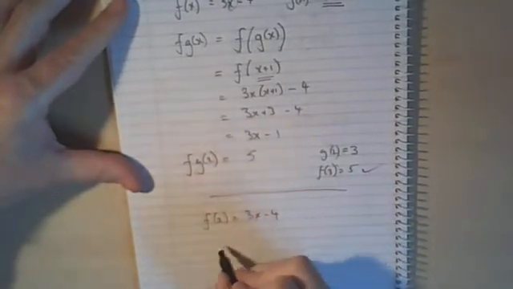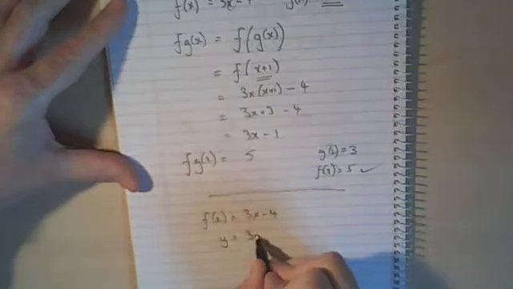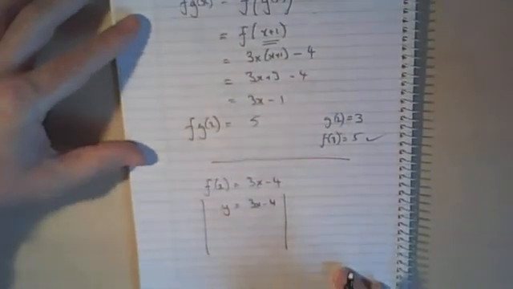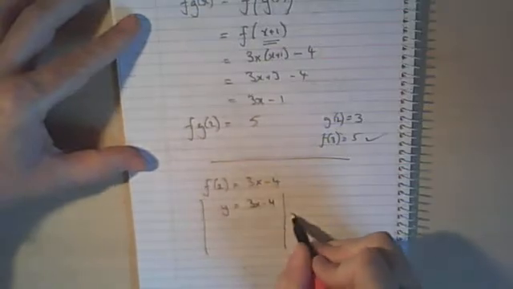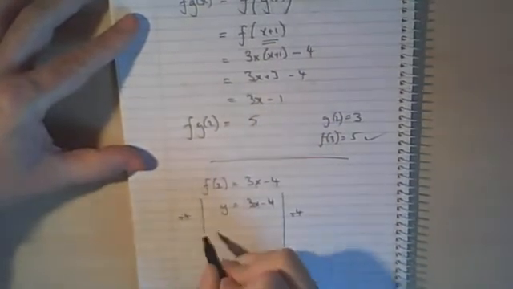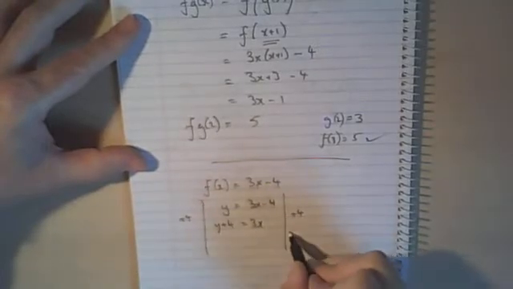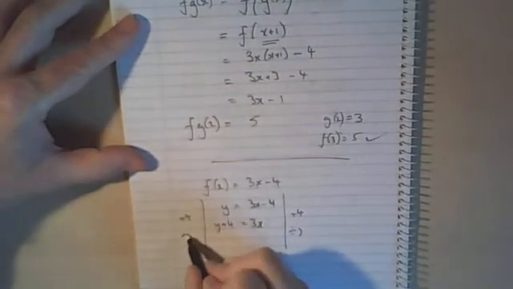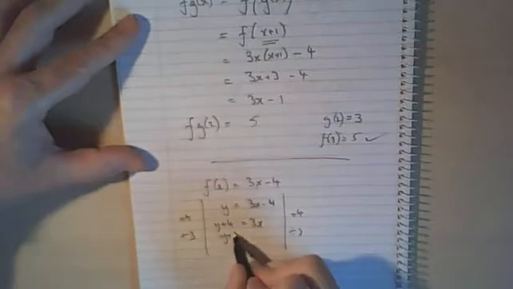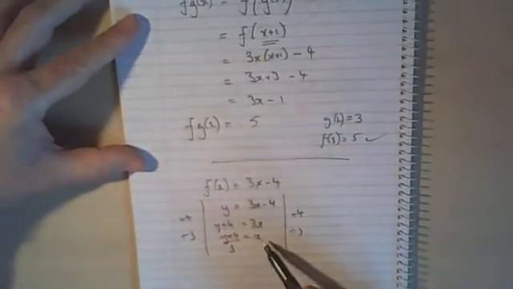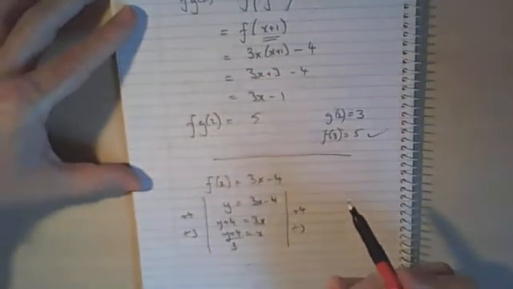So instead of f of x, we're going to rewrite it as y equals 3x take away 4. We're then going to rearrange using the basic simple properties that we've used before. Take away 4, so we add 4 to both sides, and we've got y plus 4 equals 3x. We're going to divide by 3 on both sides, so we get y plus 4 divided by 3 equals x. So instead of y equals, we now have x equals. So we change the subject of the formula.